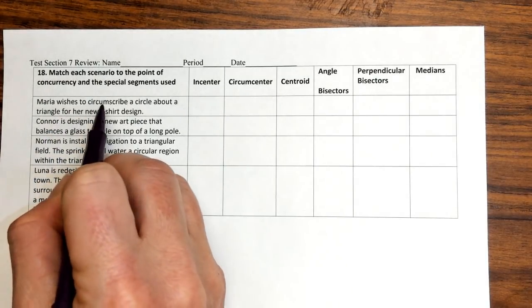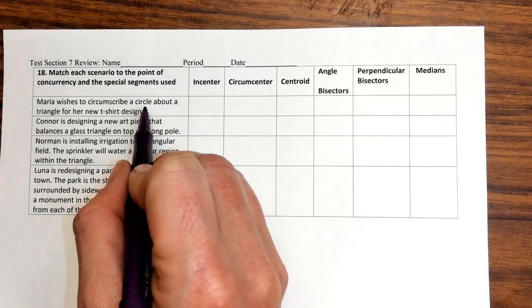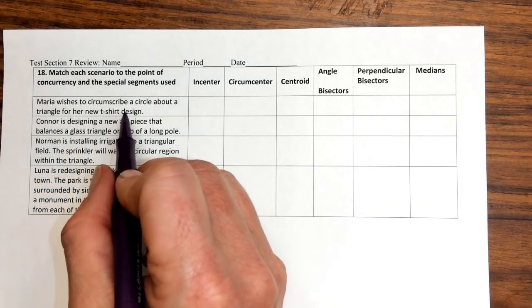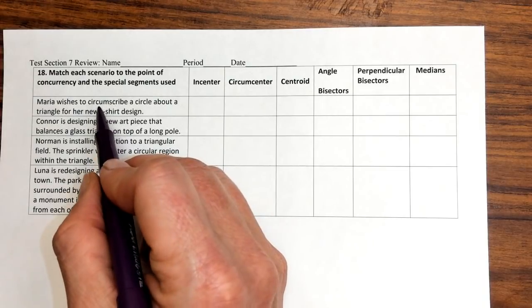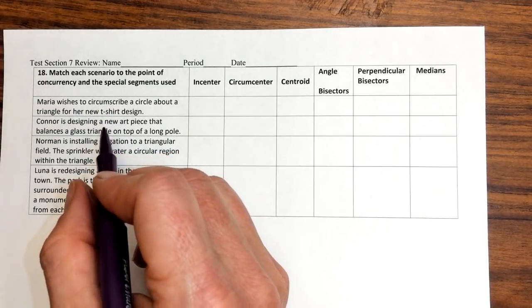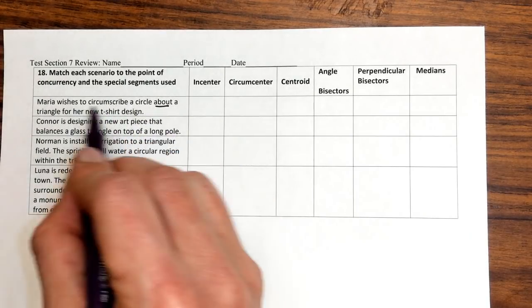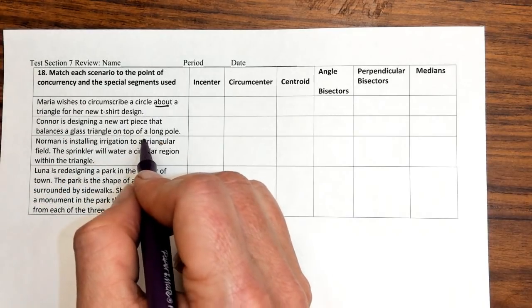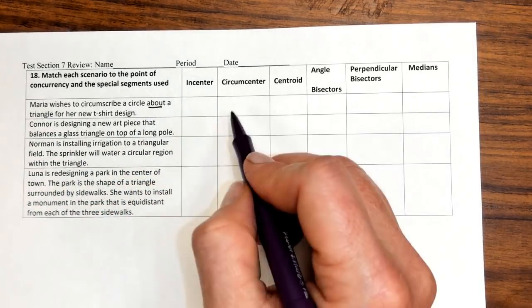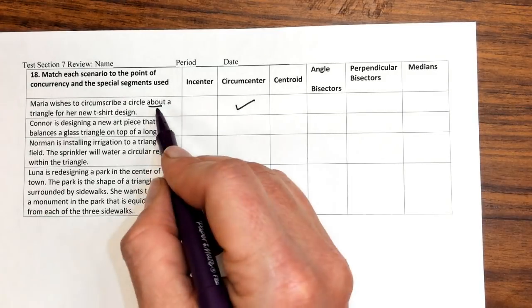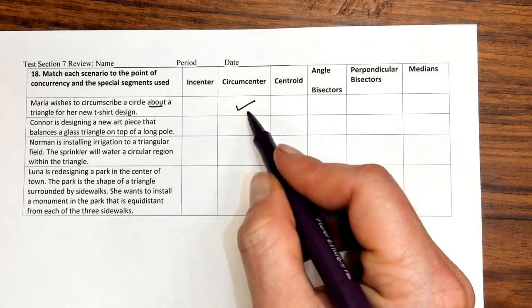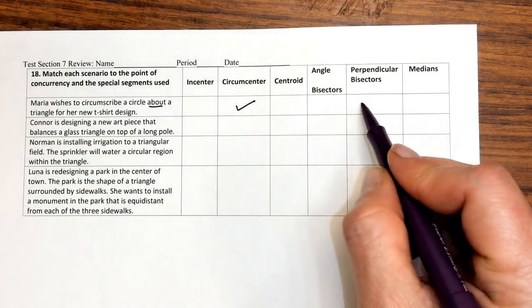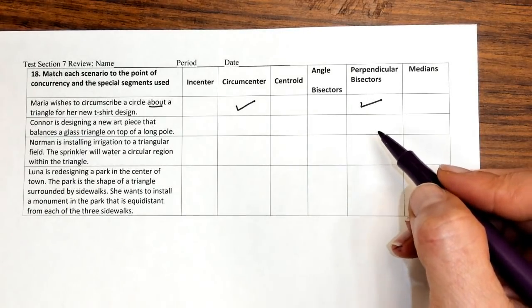Maria wishes to circumscribe a circle about a triangle for her new t-shirt design. If she wants to circumscribe a circle about, which means around, a triangle, that would be our circumcenter. And circumcenters are made with perpendicular bisectors.